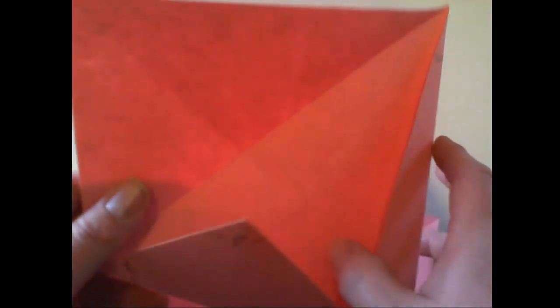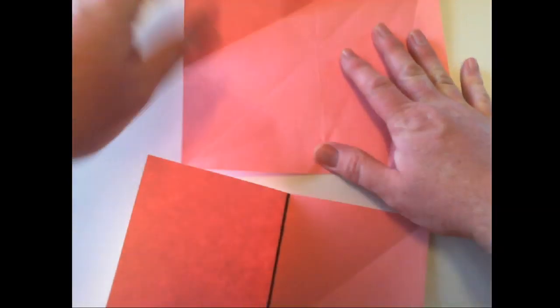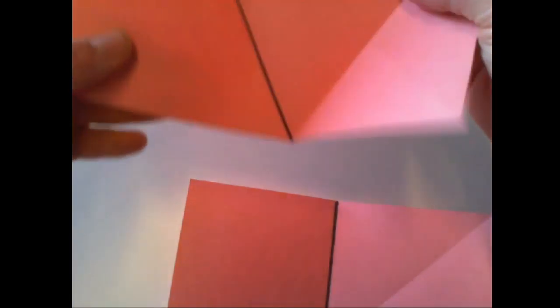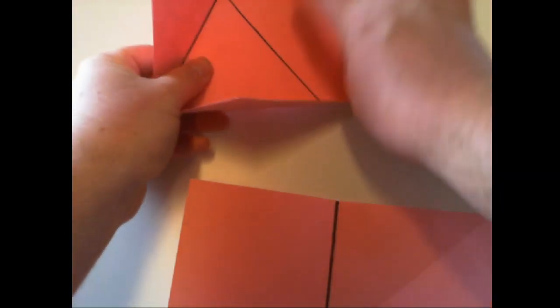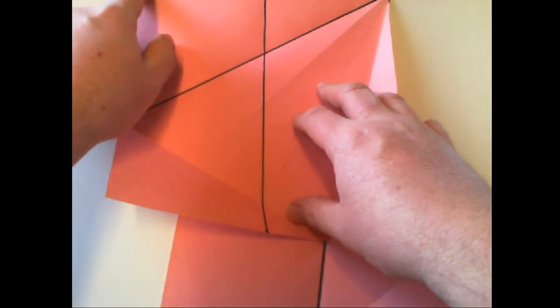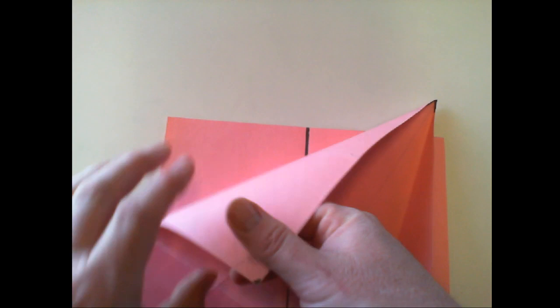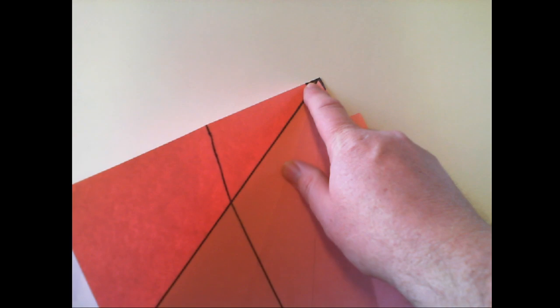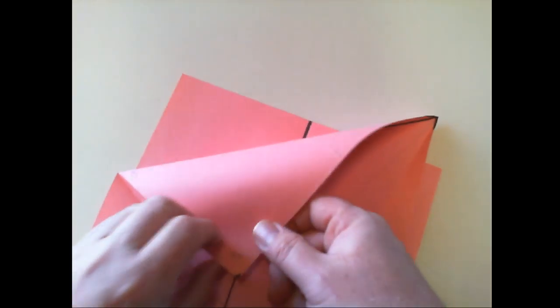So I have my triangle here, the fold. Let me grab the other one. Okay, there's my line down the middle. And what I'm going to do is take this corner, you see I put a little dot there, to this corner. I want that corner to be nice and sharp, and I want this edge touching this line. Okay, so let me show you.